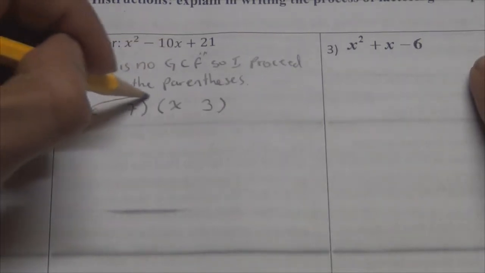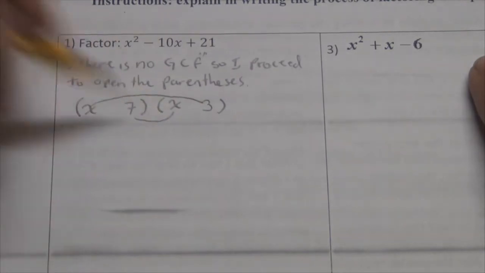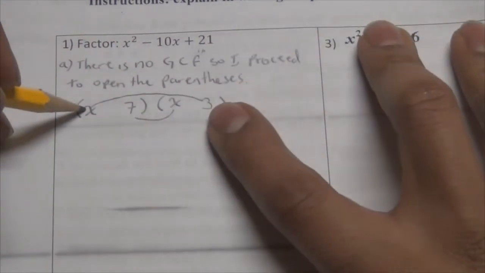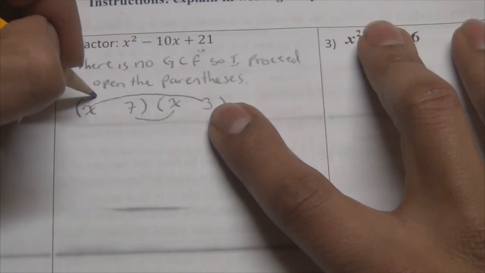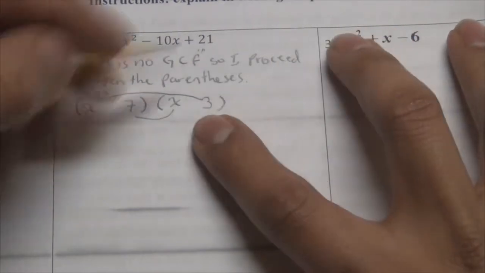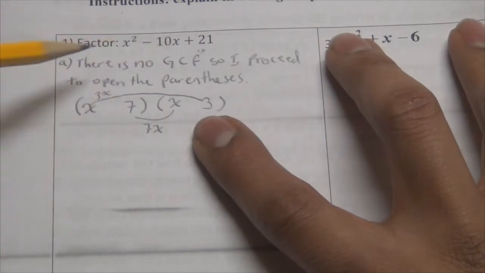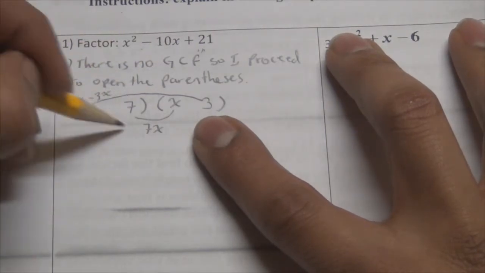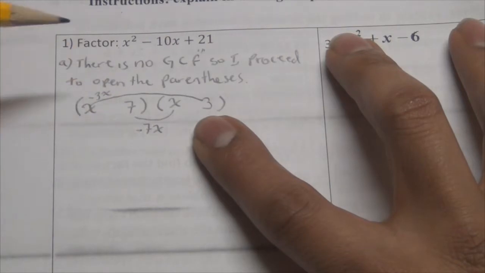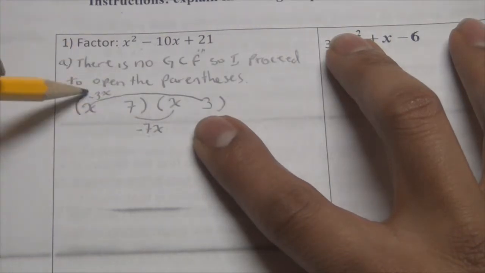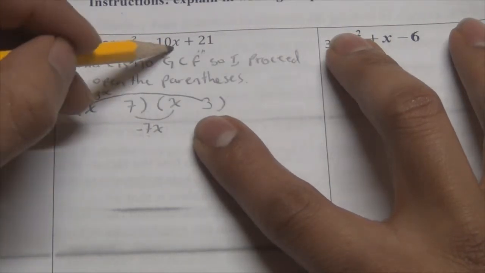So connect the extremes, connect the middles. The extremes will get you 3x. The middle will get you 7x. Can you get a negative 10x out of this? Yes, so make them both negatives, okay? Negative 7x and negative 3x will give you negative 10x.